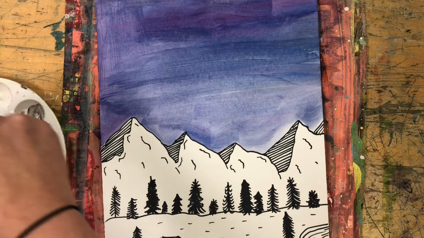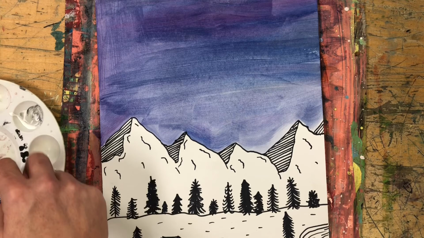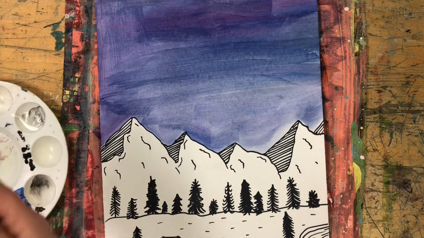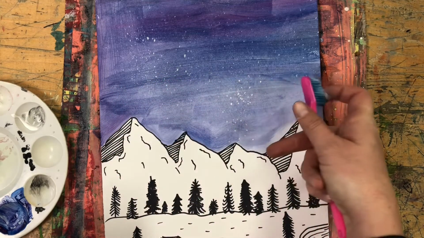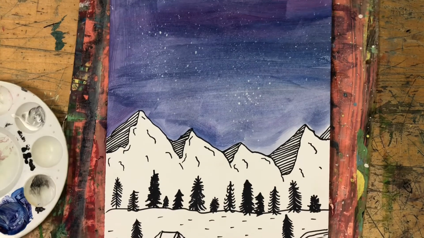Ready to put the finishing touches on the sky, I'm going to use a toothbrush with a little bit of water and white paint and add the stars for my sky. But you could also go in with a small white paintbrush or even a white pen and create constellations and other stars that you like.